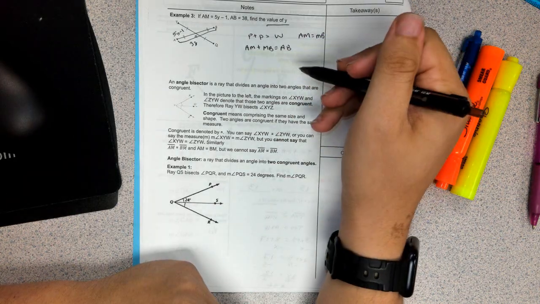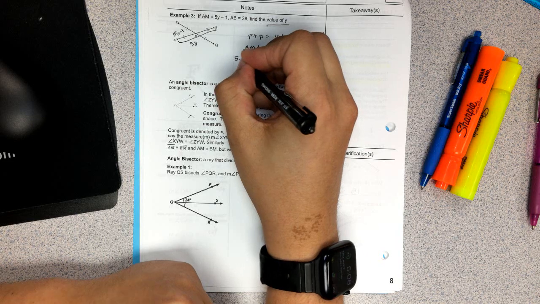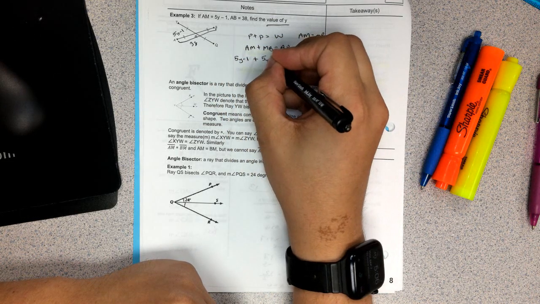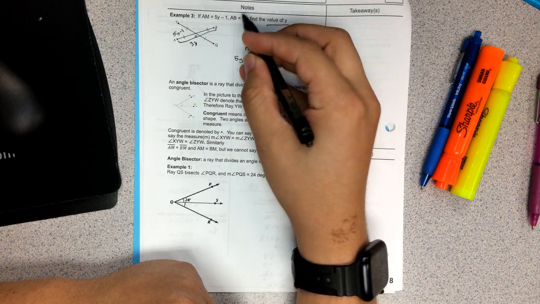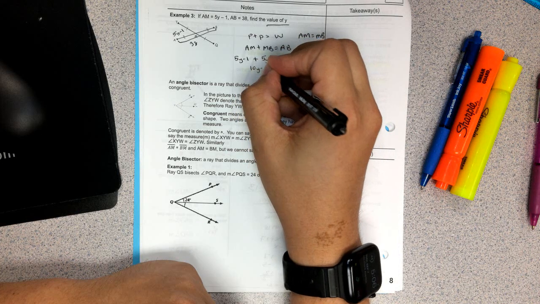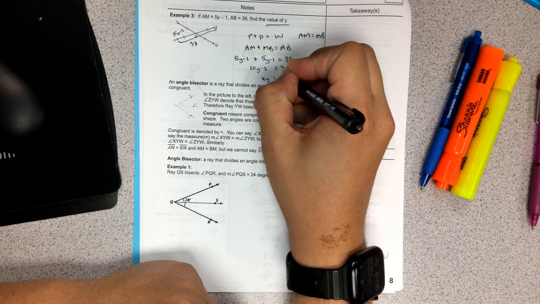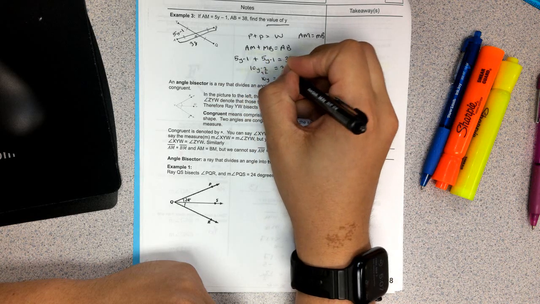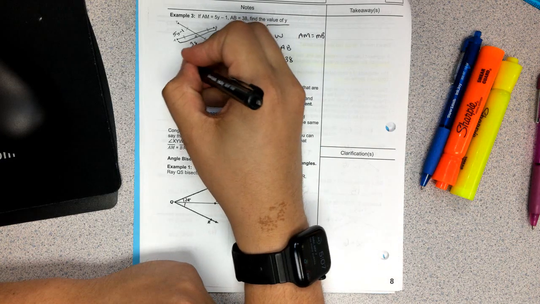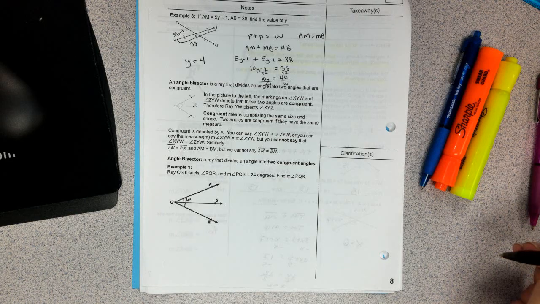So whatever AM is will also be MB. Well, I know AM is 5y minus 1, which means MB is also 5y minus 1, which equals our total of 38. So I end up with 10y minus 2 equals 38, or 10y is equal to 40 when I add 2 to both sides. And if I divide by 10, I get y equals 4. And thus I found the value of y.